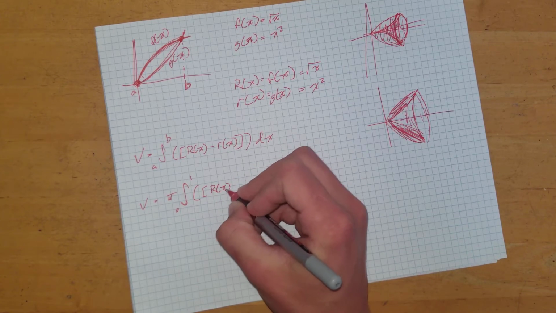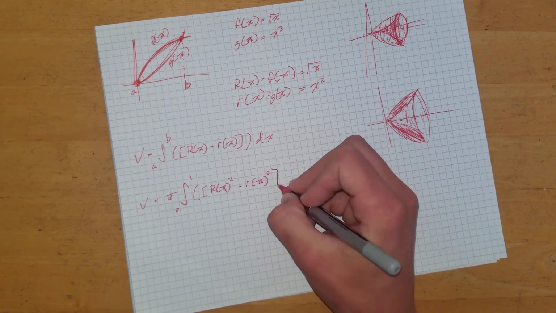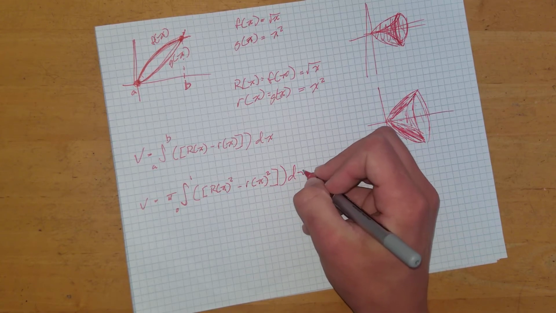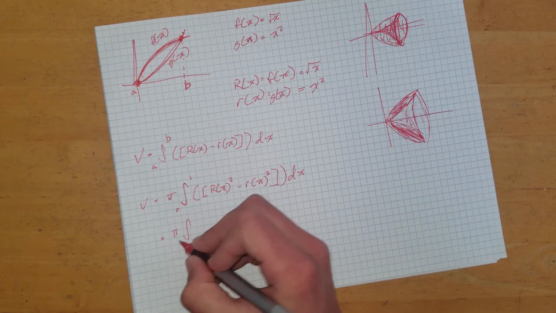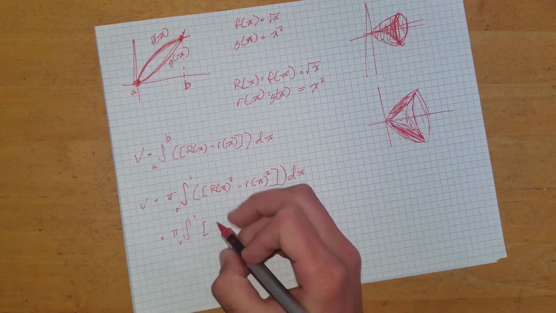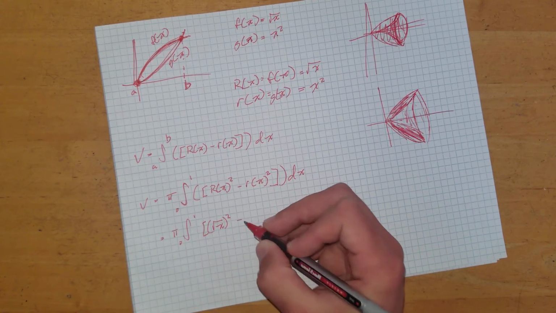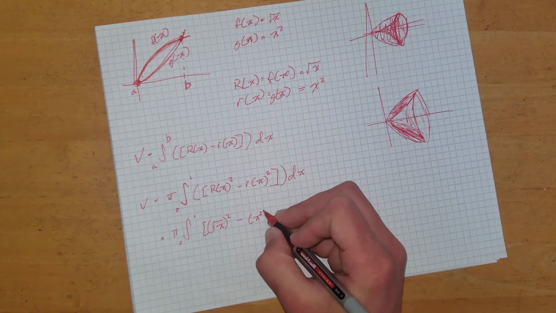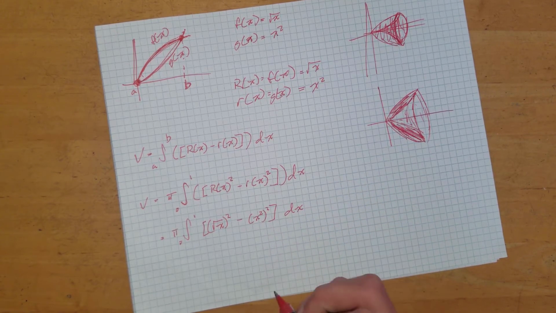So big R of x squared minus little r of x squared. So that's going to look like pi from 0 to 1, square root of x squared minus x squared squared dx, like that.